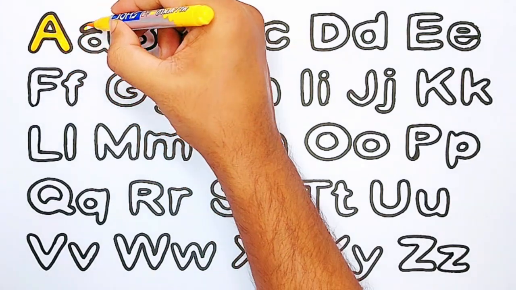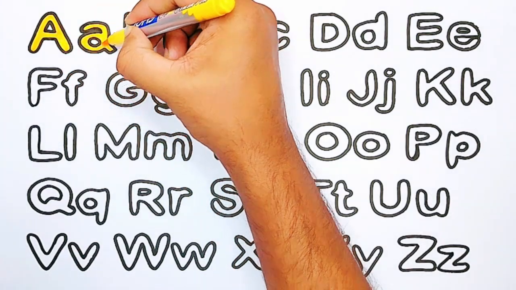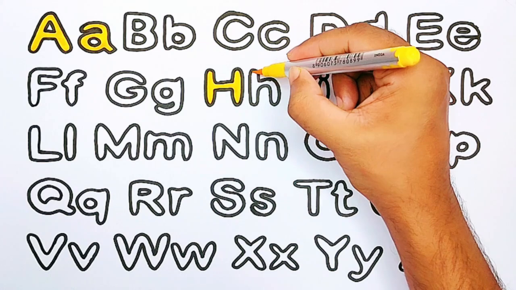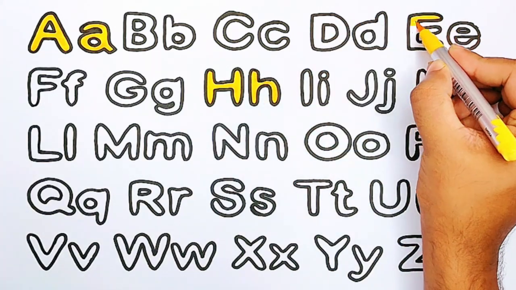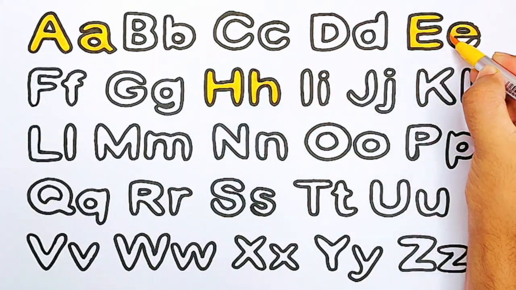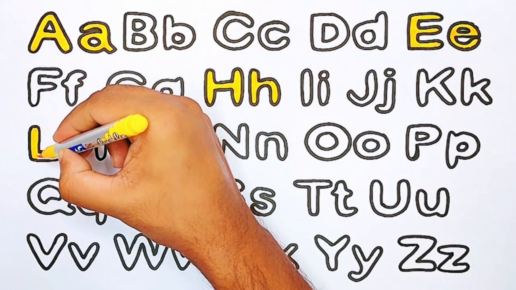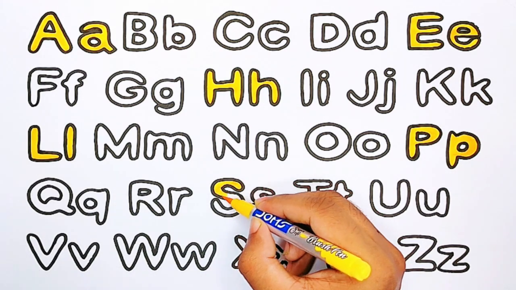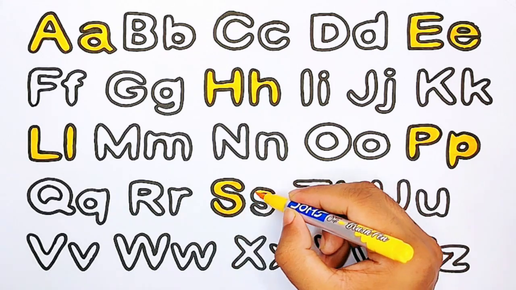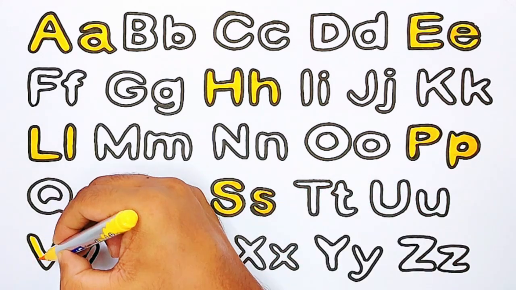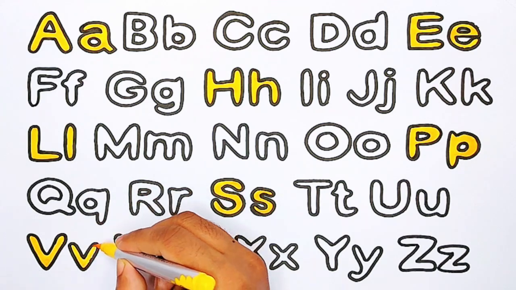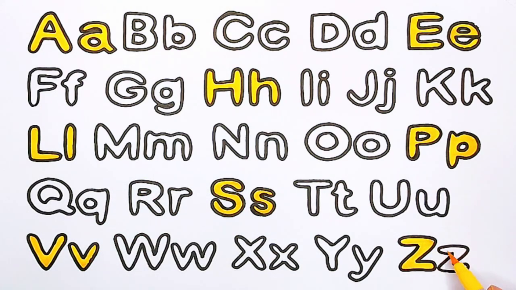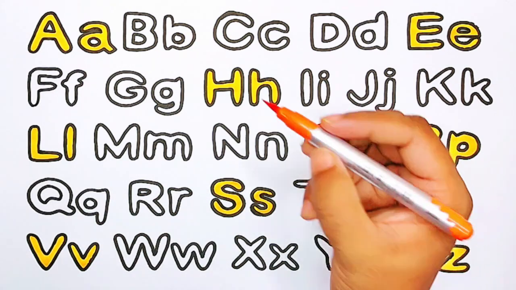A for ant. H for hand. E for eagle. L for ladybug. P for pear. S for star. V for van. Z for zebra. Orange color.